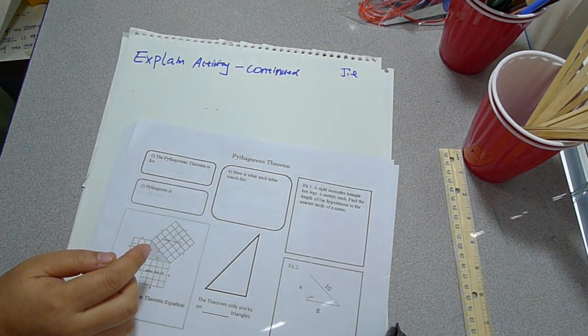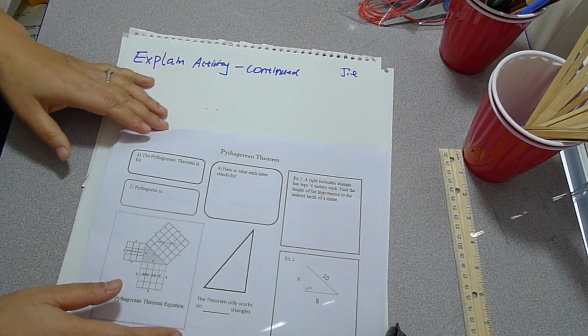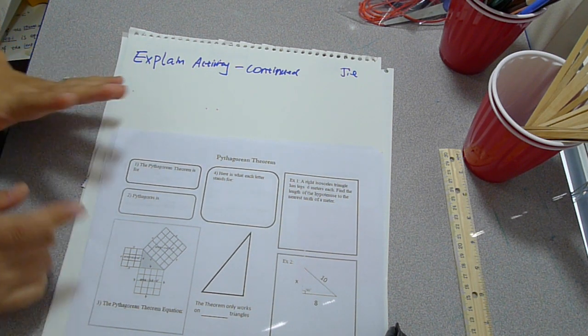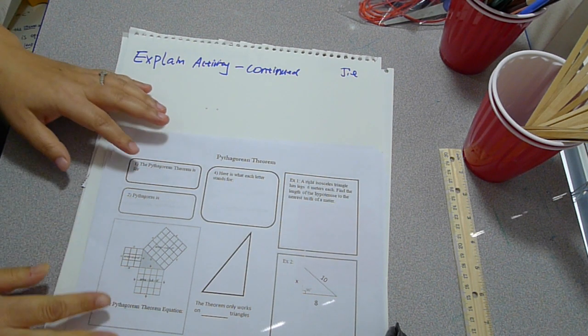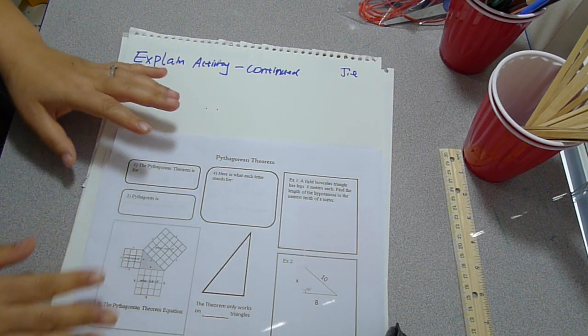Somewhere in the video it also talks about Pythagoras. After students watch the video, I will give them 2 minutes to work on the worksheet, the handout.